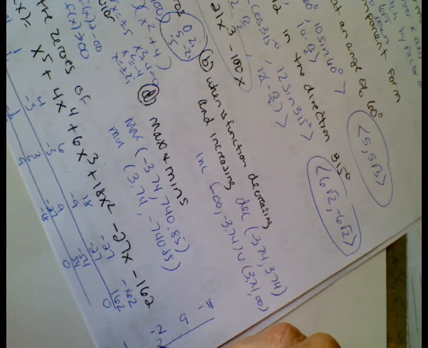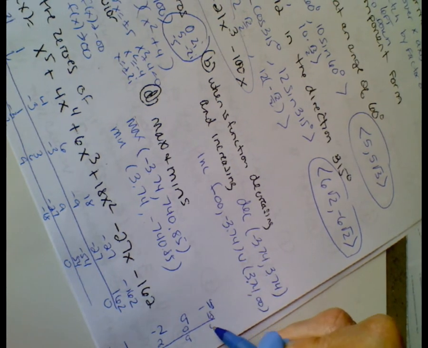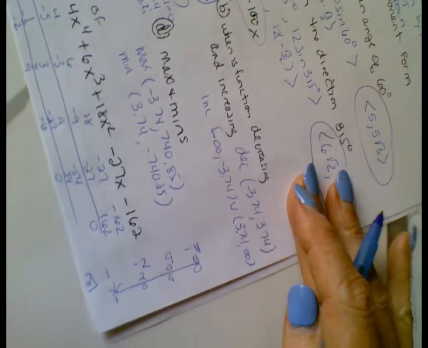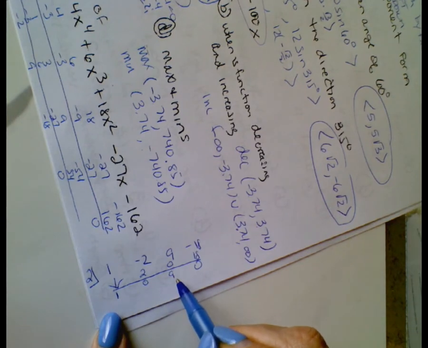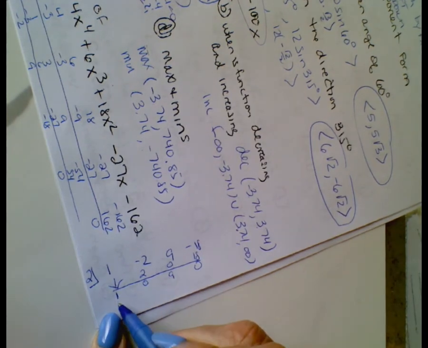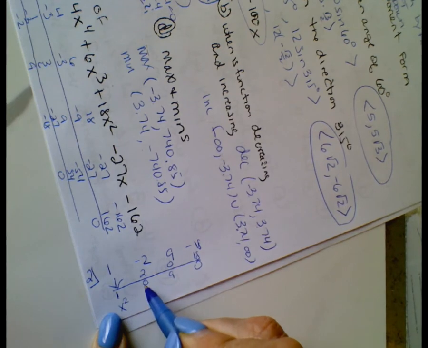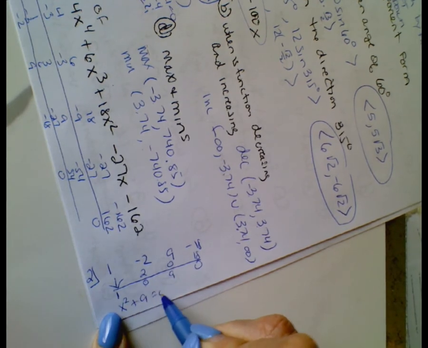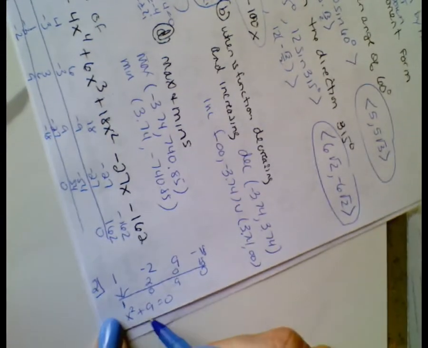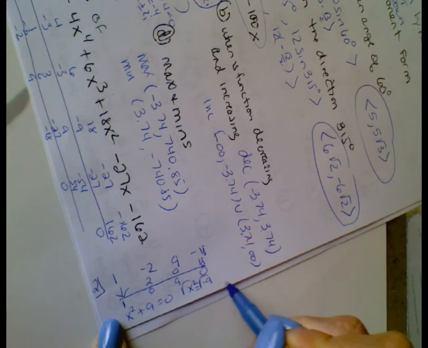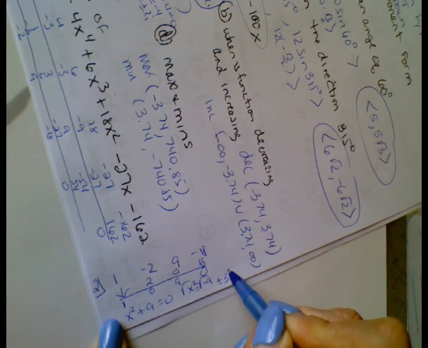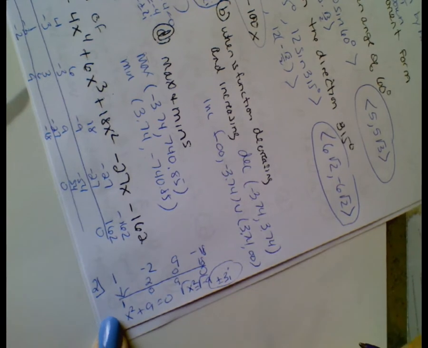1 times 2 is 2. Add, get a 0. 0 times 2 is 0. 9 plus 0 is 9. 9 times 2 is 18. Third 0. So what we're going to do with the remaining, this is quadratic. When you've got 3 roots out of 5, there's 2 left. So this is 1x squared plus 0x plus 9 equals 0. If you subtract 9 to the other side, you get x squared equals -9. And if you square root, you get plus or minus 3i. Those are our other two answers.